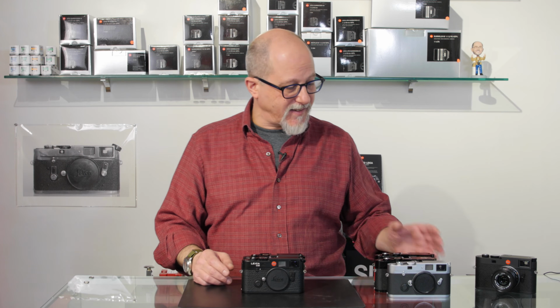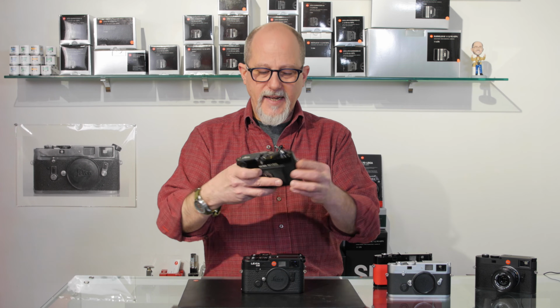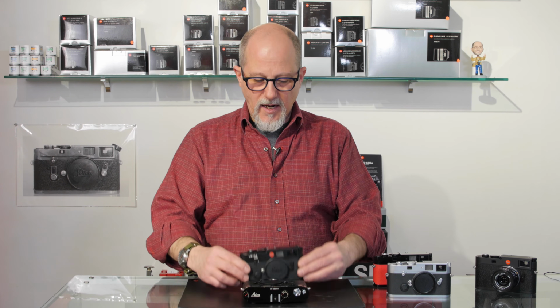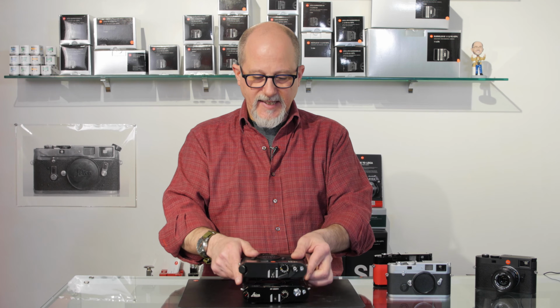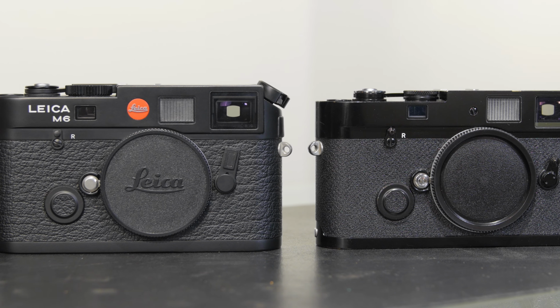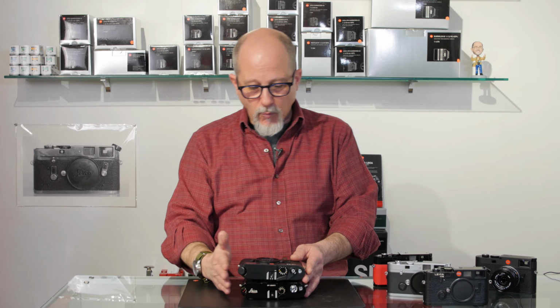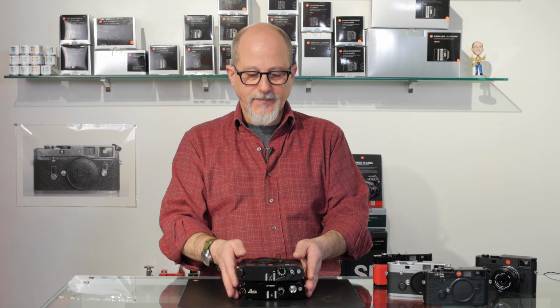Now, we have the M6, the M6 TTL, and the camera that everybody is so gaga about these days is the MP, understandably. And here are the differences between the M6, both M6s, M6 TTL and M6 Classic. I'm just going to use one of these cameras for simplicity.